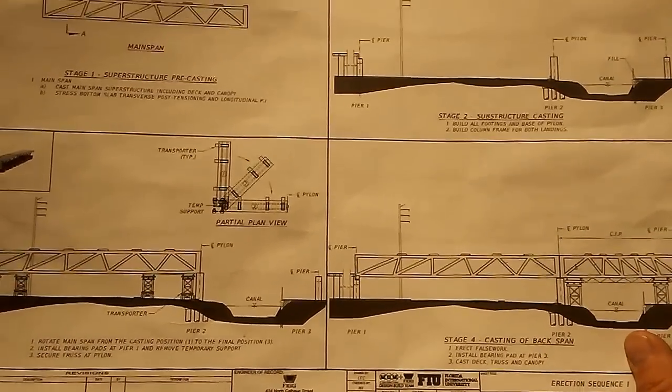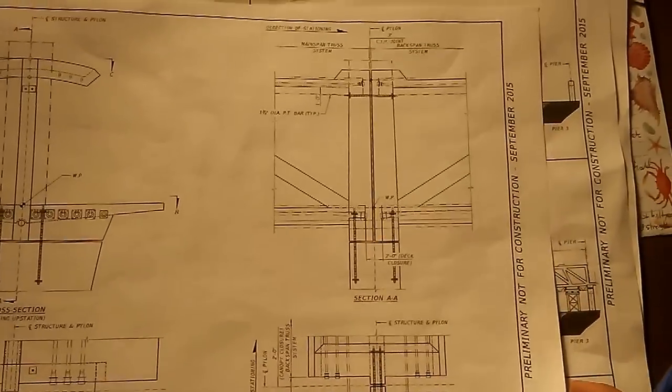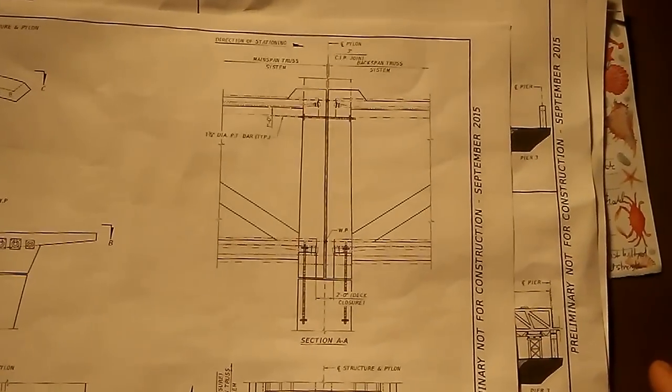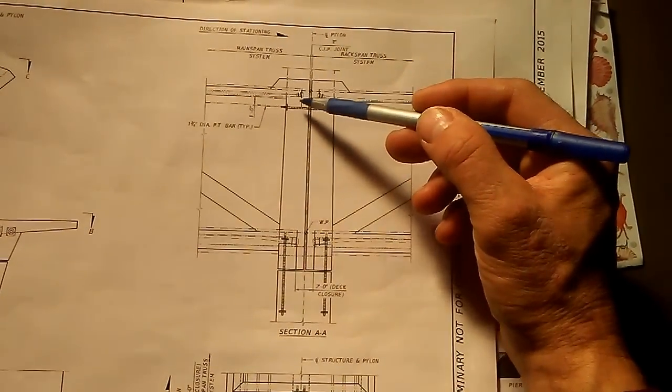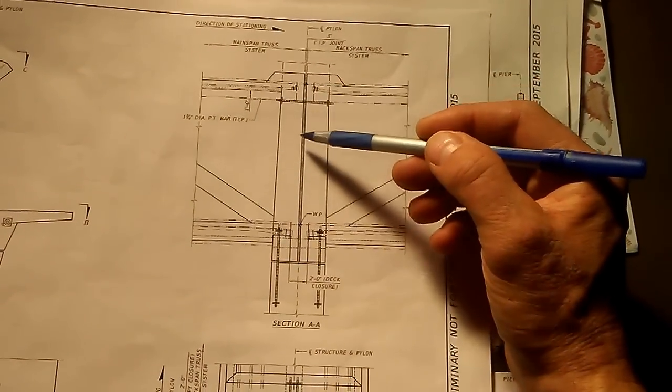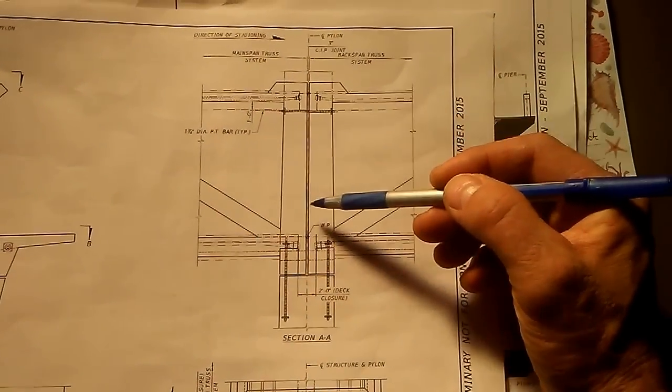And in fact, there is a detail where we can see how the two spans were joined. This is over the pier, and this is the end of the one span and the end of what they call the back span.